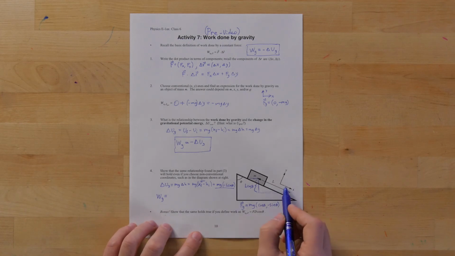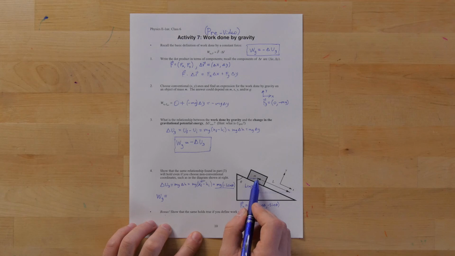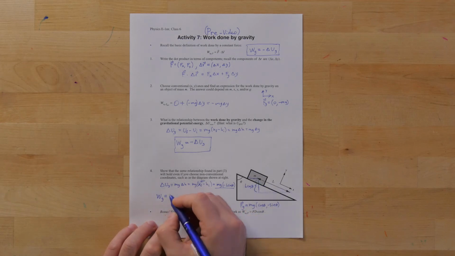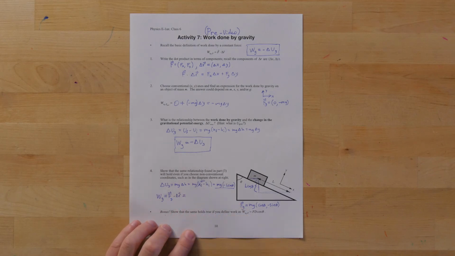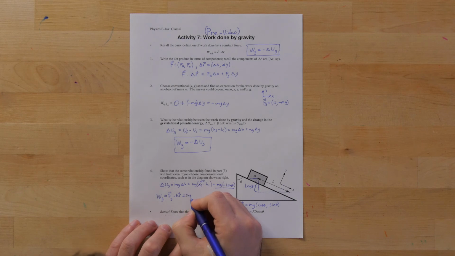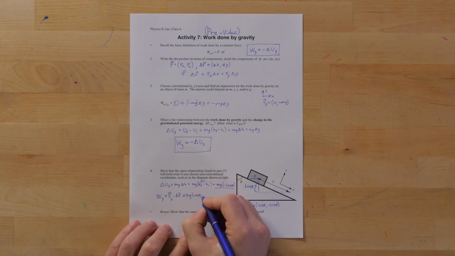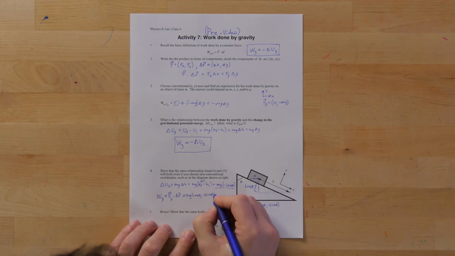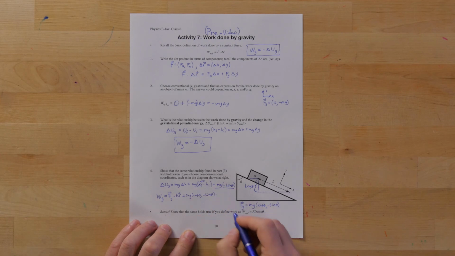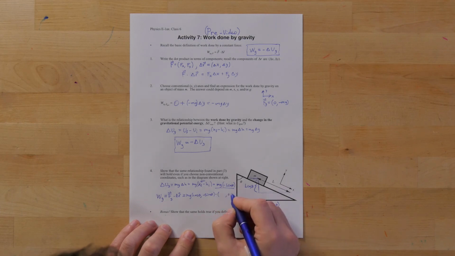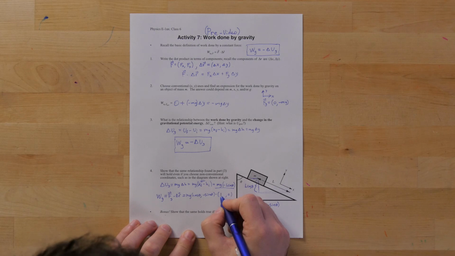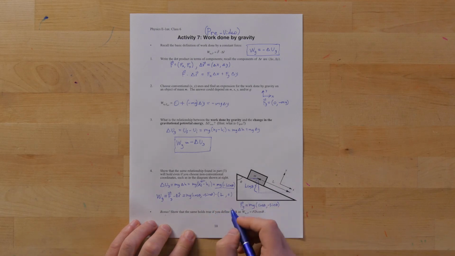And then the delta r is just going to be in the x direction, L. So our F from gravity dot delta r is equal to mg times cosine theta, minus sine theta, dotted into our displacement vector, which is going to be 0 in the y direction and just L in our x direction.